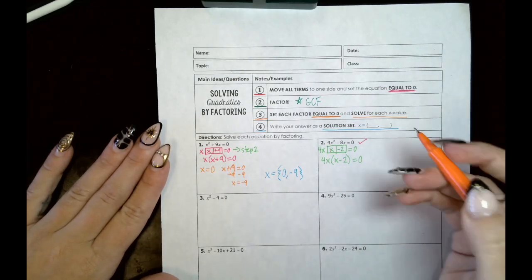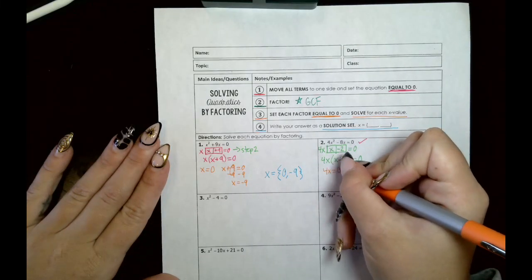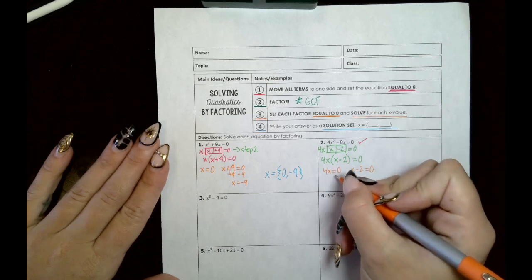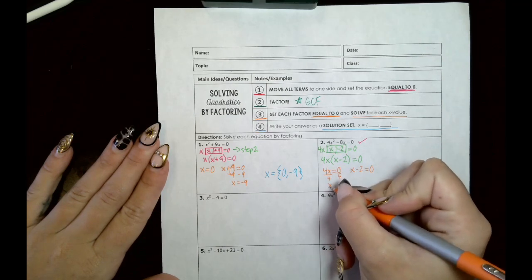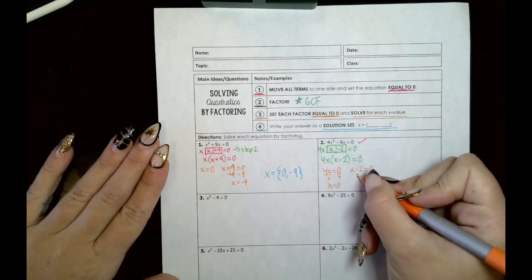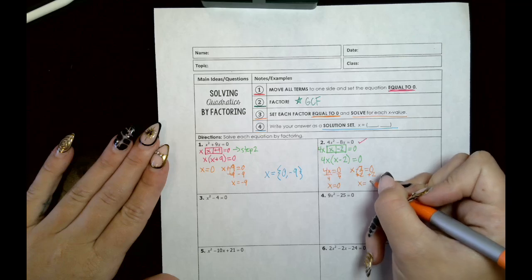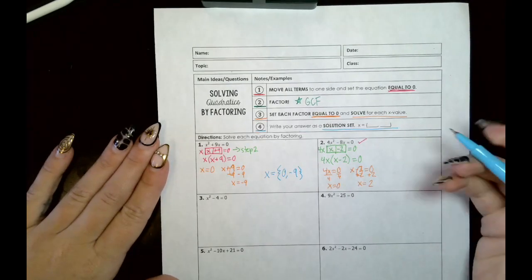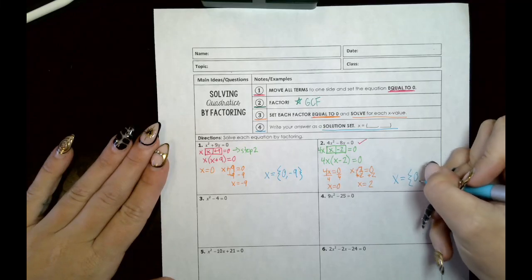Then we set each factor equal to 0. So 4x equals 0, and x minus 2 equals 0. We divide both sides by 4, so x equals 0. And we add 2 to both sides, so x equals 2. So our solution set is x equals 0, 2.